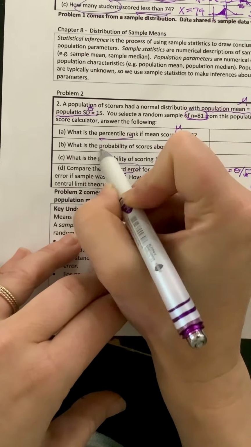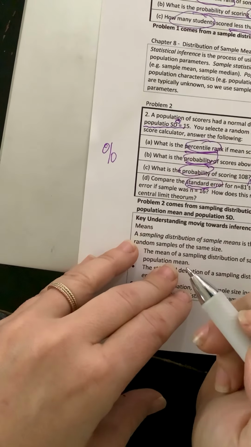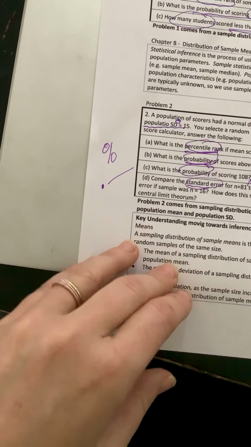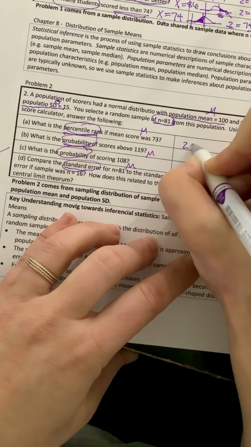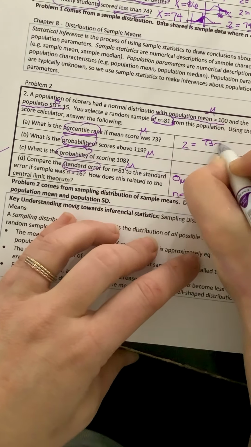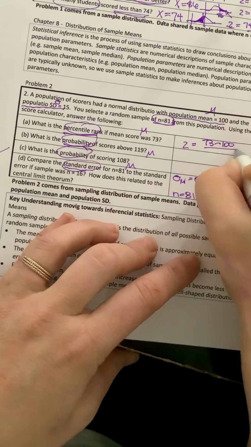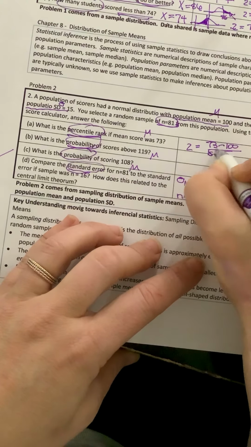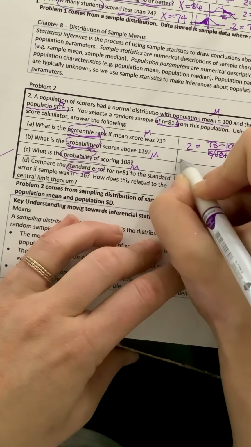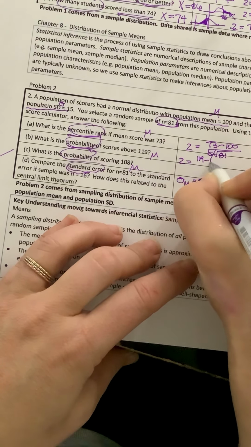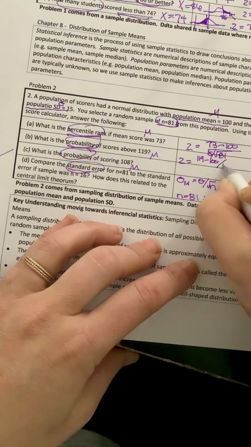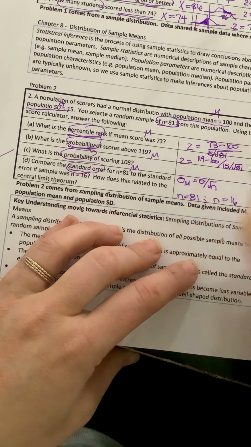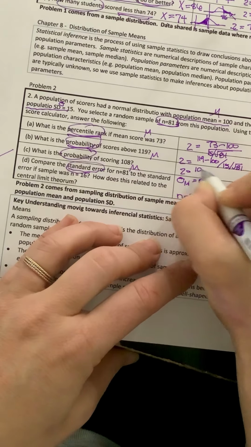So all of these, when it's asking for probability, percentile rank, those are going to want to be in proportion or percentages. If I asked about proportions, then you'd actually do the decimal version of it. So on this one, we're going to have z equals, I have 73 minus my 100 over, and then I've got to do my fancier information. So I'm at 15 over the square root of 81. This guy is going to be the same, but now I have 119 minus 100 over my 15 over the square root of 81. And this guy is that 108.